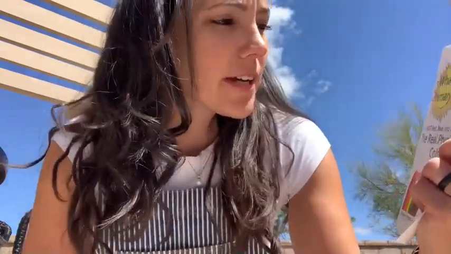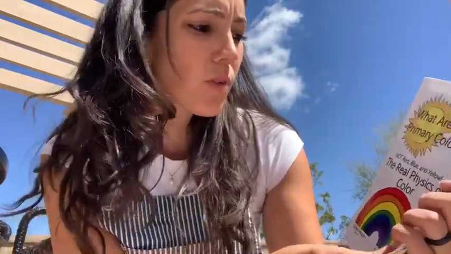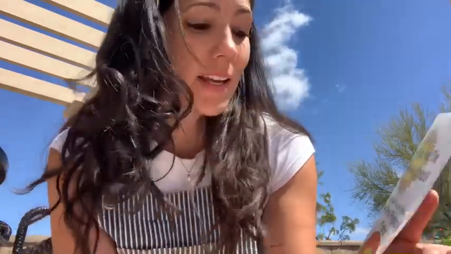Now, to learn a little bit more about light energy and how light energy is connected to color, I'm going to read you guys a book called What Are the Primary Colors, written by my friend Danelle Hogan. So, when we think about the primary colors, we think about red, blue, and yellow. But actually, when we're talking about physics and we're talking about light energy, that's actually not the case.